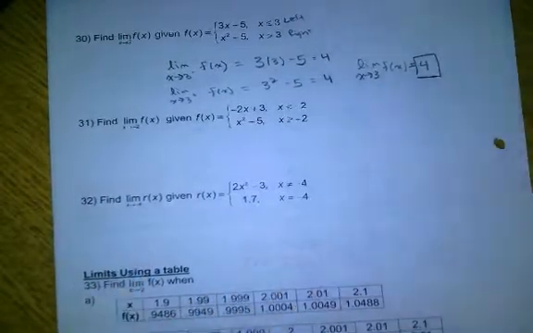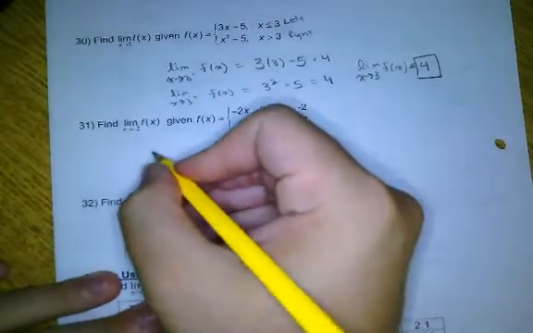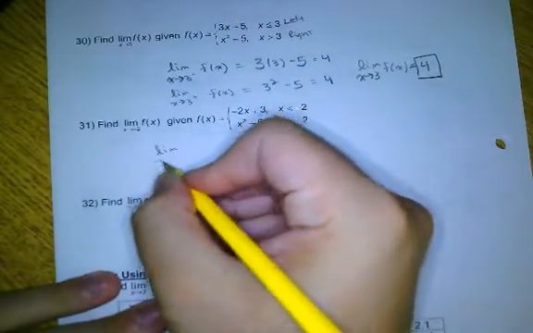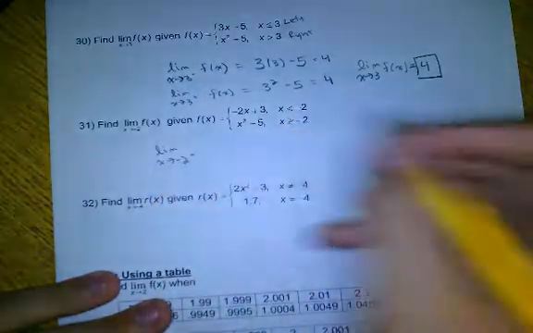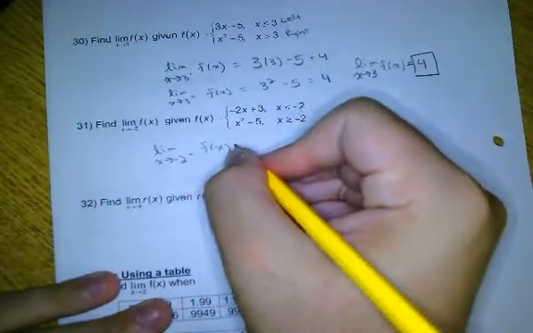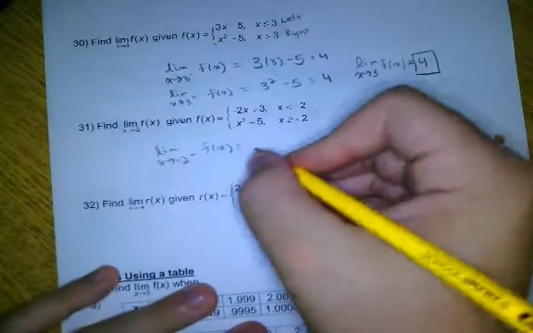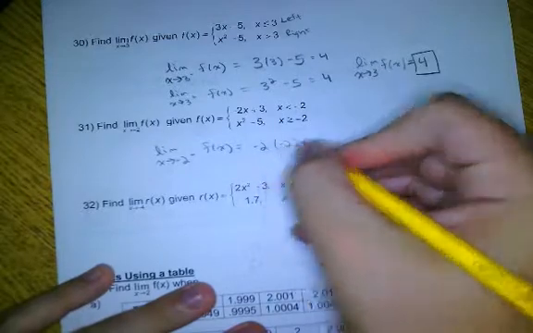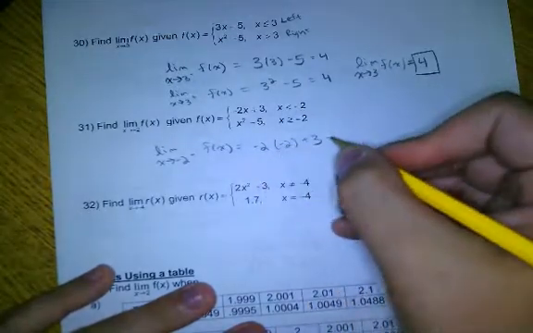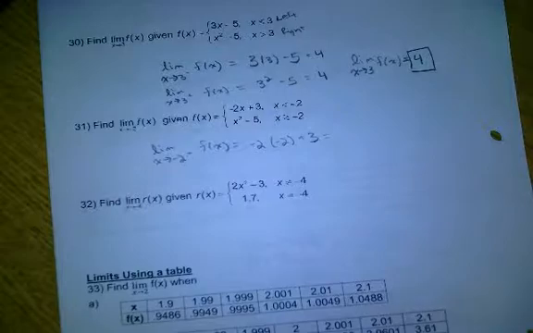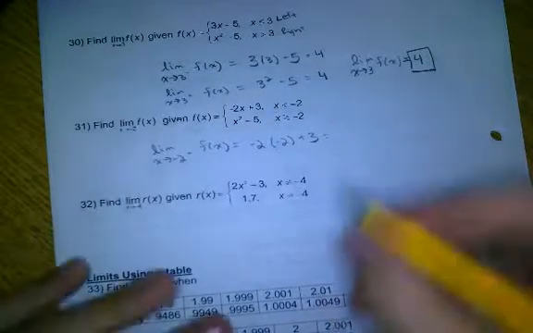So for 31, we're going to do the limit as x approaches negative 2 from the left of this f of x. Which one's the left, the top or the bottom? So we're going to do negative 2 minus negative 2 plus 3, which gives me an answer of 7.